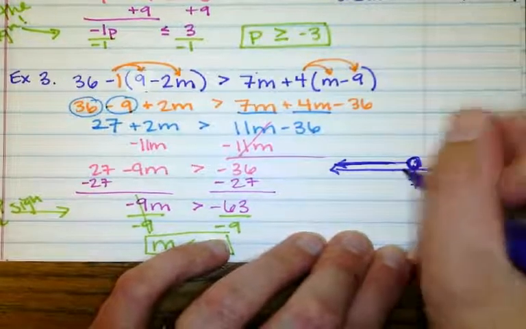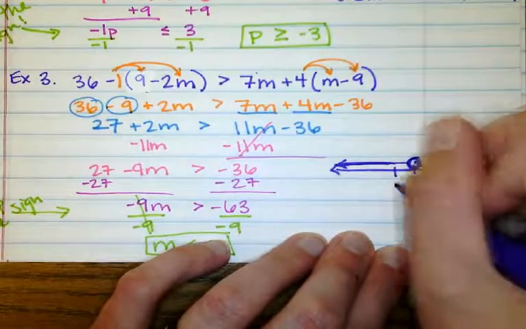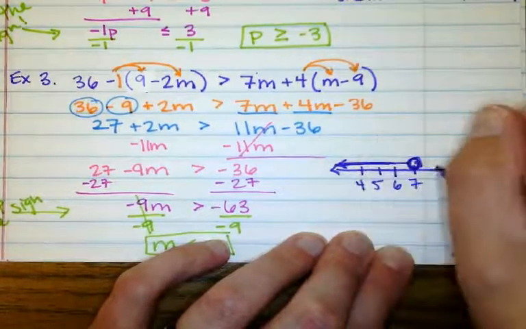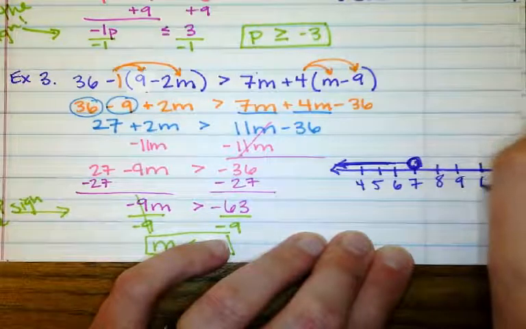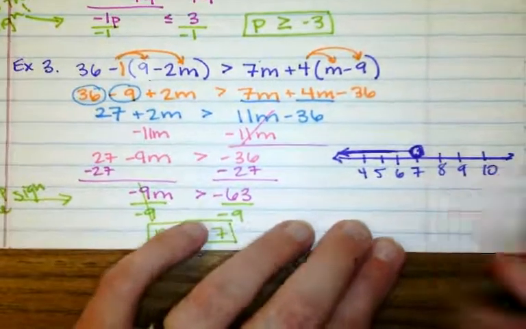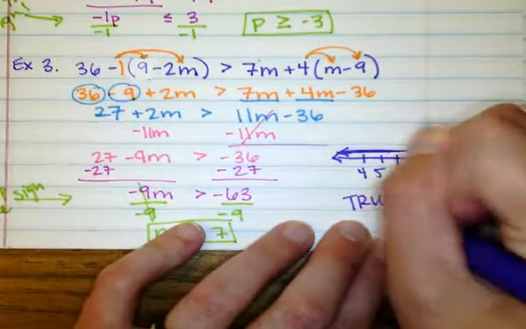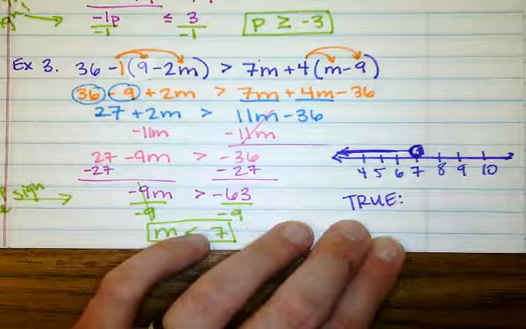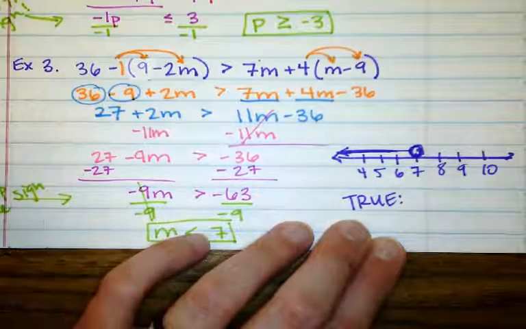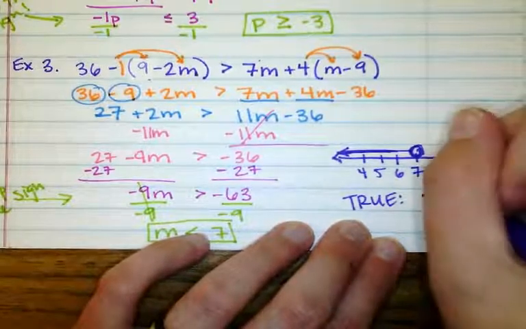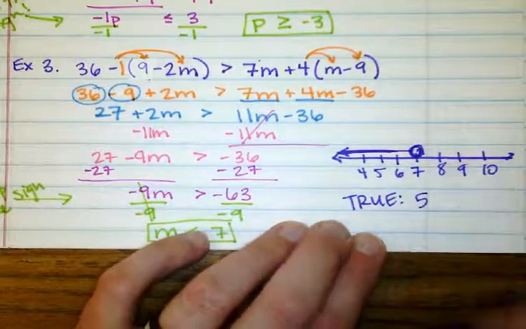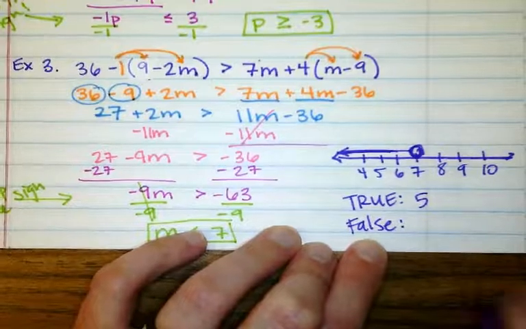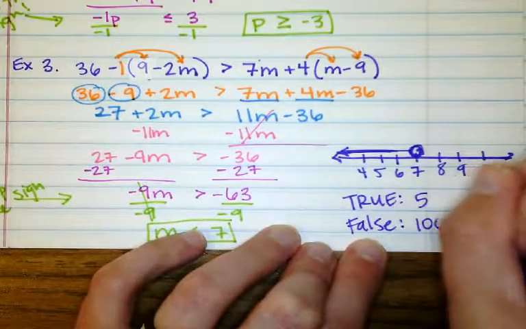And for a value that makes this true, I'm going to say 6, 5, 4, 8, 9, 10. Okay, what is one value that makes it true? Anybody? 5. Yes, because it's less than 7. What is one value that makes it false? 1,000. That definitely makes it false.